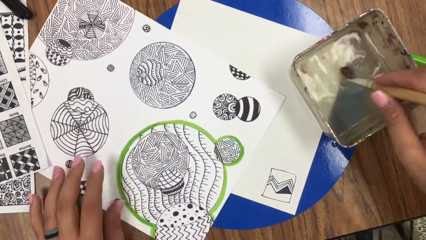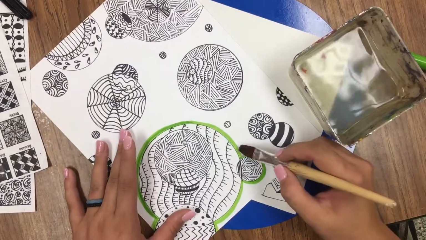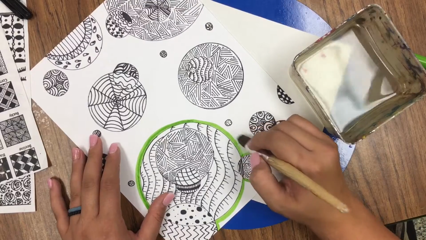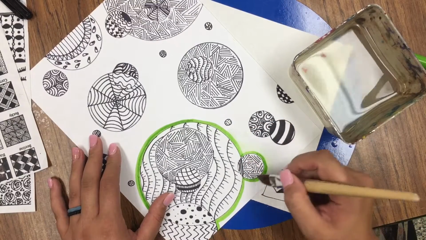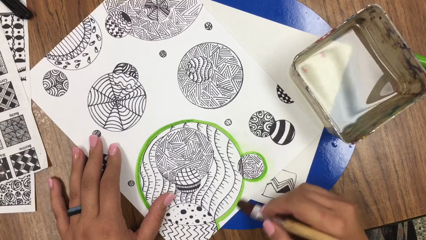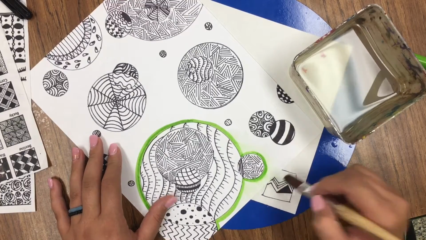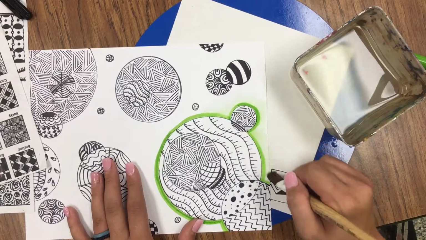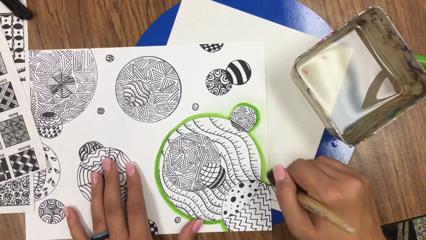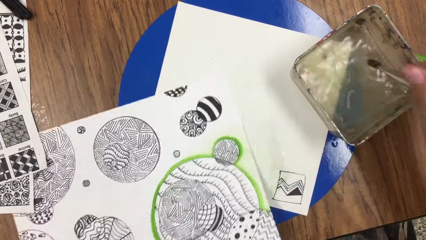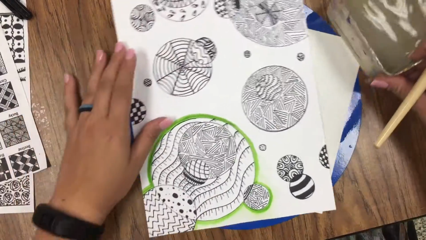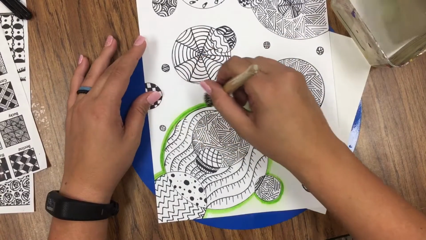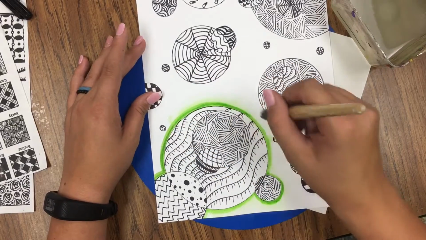I'm gonna take my paintbrush, get some water on it, and then I'm going to use the paintbrush to move the marker around to kind of act as a watercolor. It's not gonna be the most vibrant color, but that's okay. It's just an experiment.